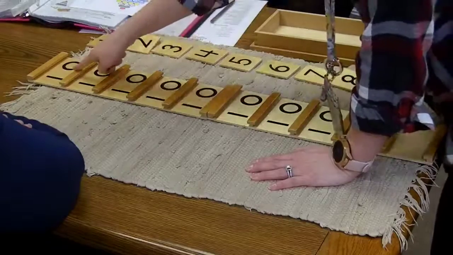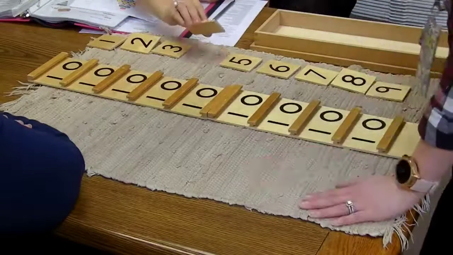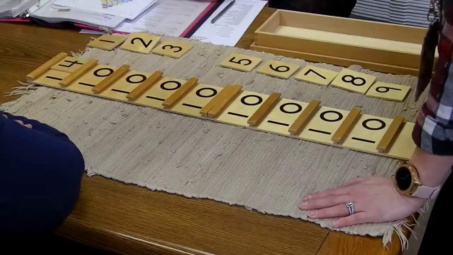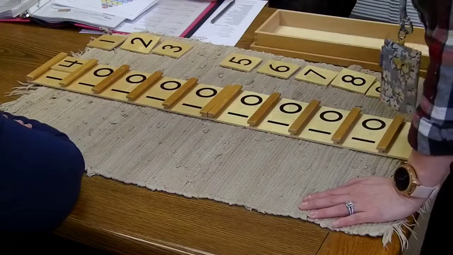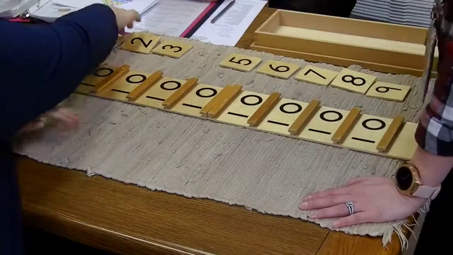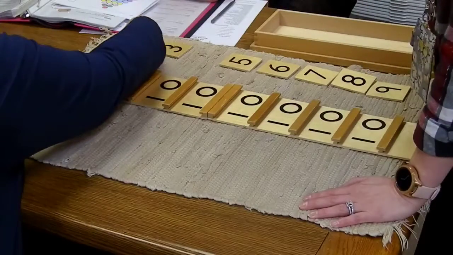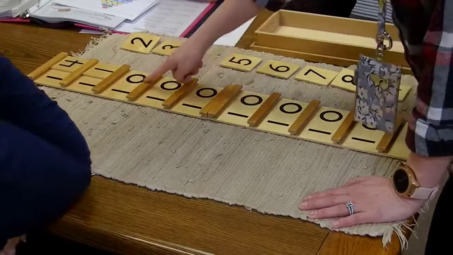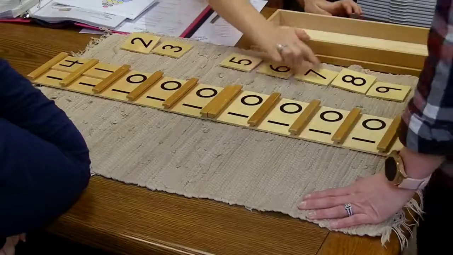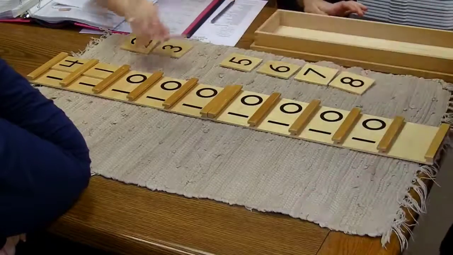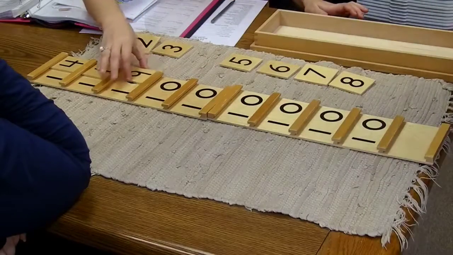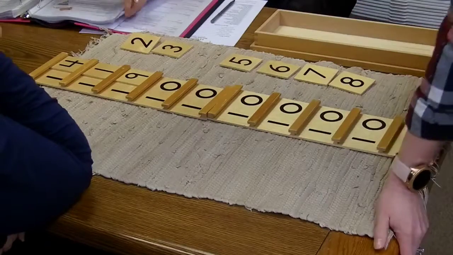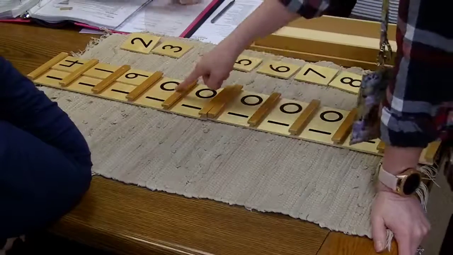So, Shelby, can you make the number 14 right here, please? 12, 14. All right, very good. Alicia, can you make the number 11? 11. Very good. Shelby, can you make the number 19? 6, 7, 8, 9. 9 and 10 make 19. Awesome. I like the way you explained that. Alicia, can you make the number 17?